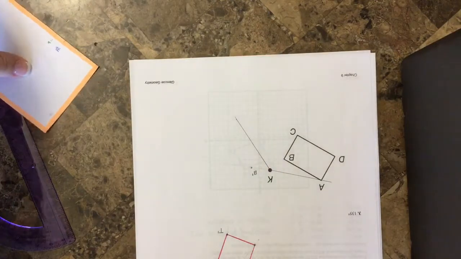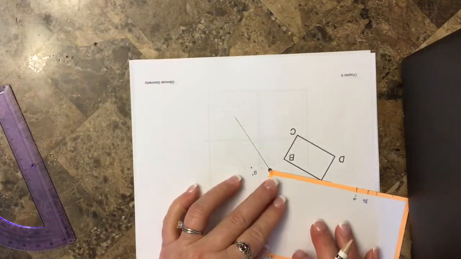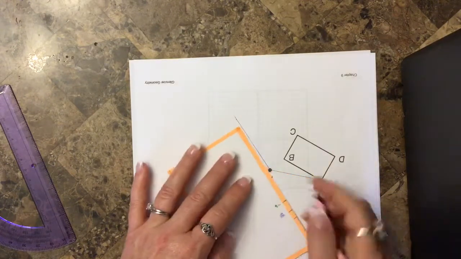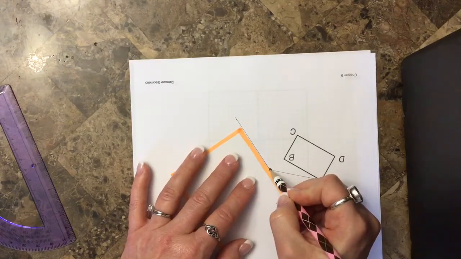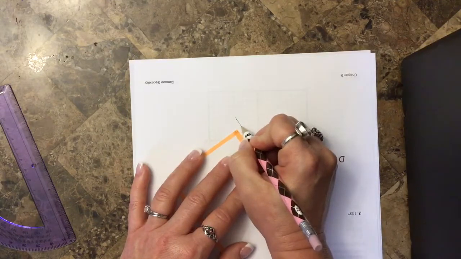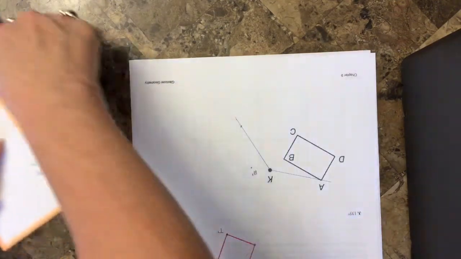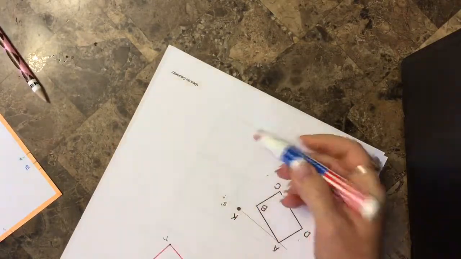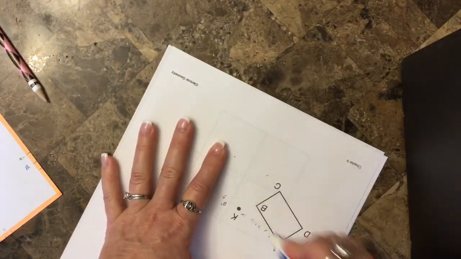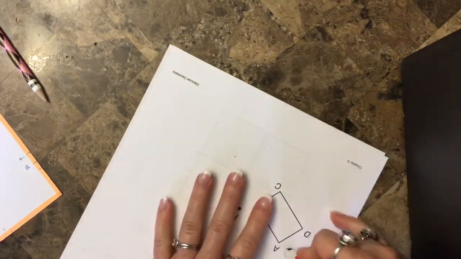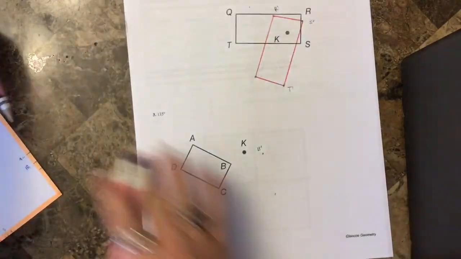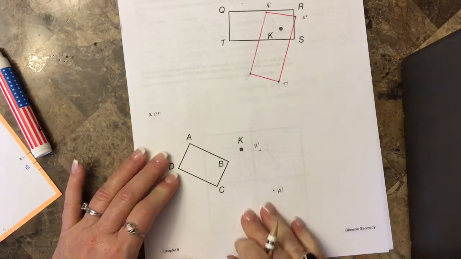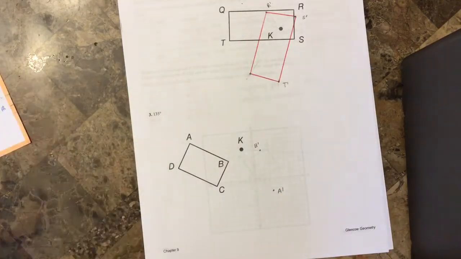And A is here. The new A is here. Kind of make it dark. Label it so you don't forget what you're doing. A prime. All right. And then D.